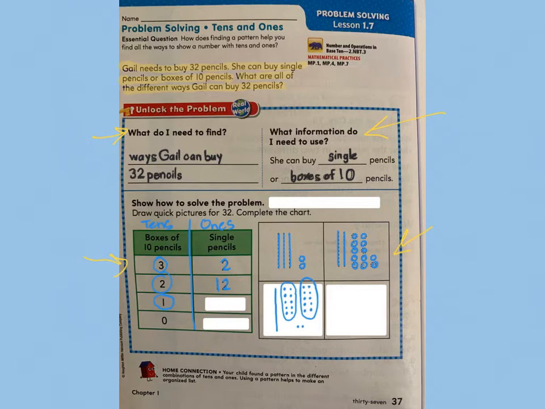Okay, how many ones do we have total right here? We have 10, 20, 21, 22. 22. Plus our tens block, how many would we have? 32, the total number of pencils.